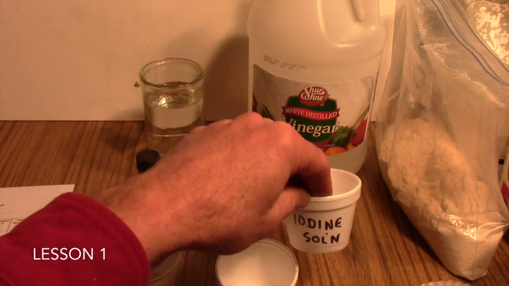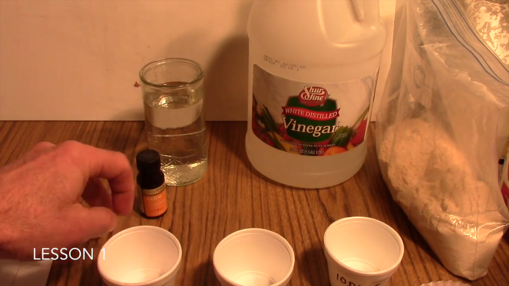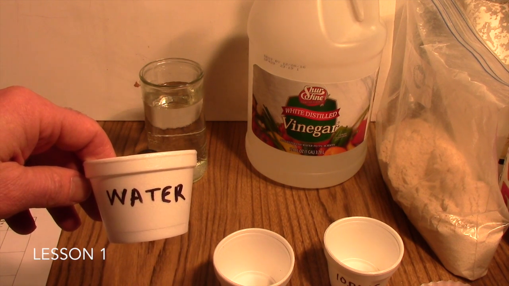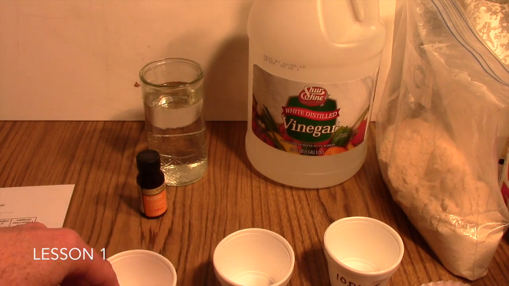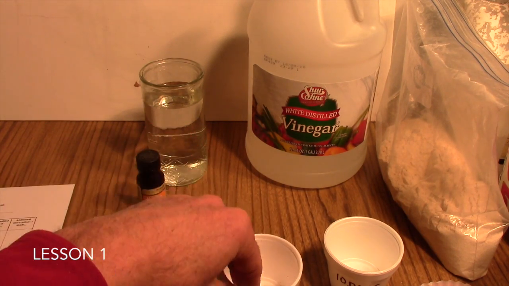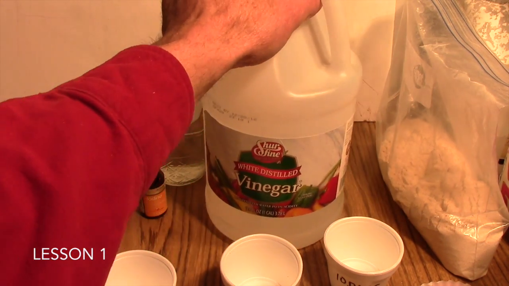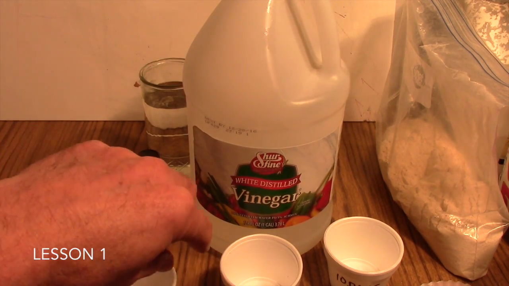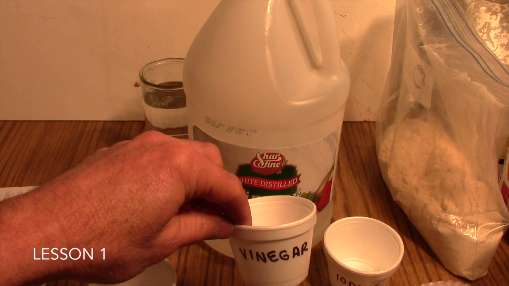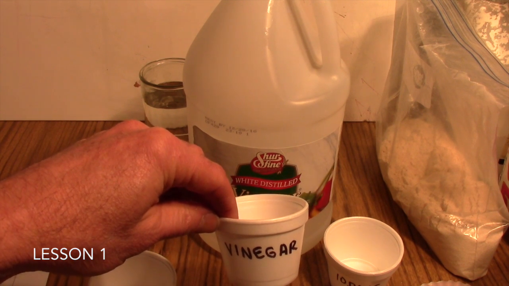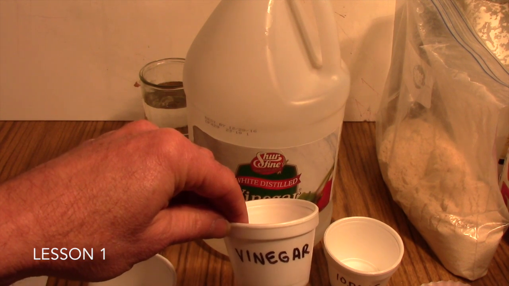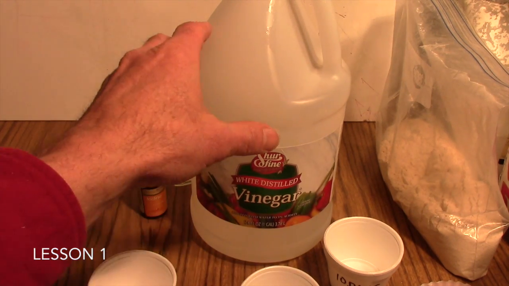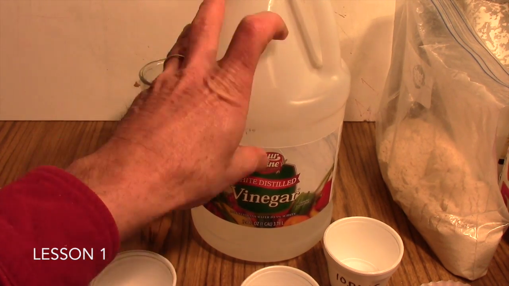The water ideally should be distilled water, but you can certainly use just plain tap water. The vinegar, it's a good idea just to use white vinegar, because if you add vinegar to some of the powders you use, it may produce a colored substance, and then their perception of the color may be slightly altered. So just use some white distilled vinegar.